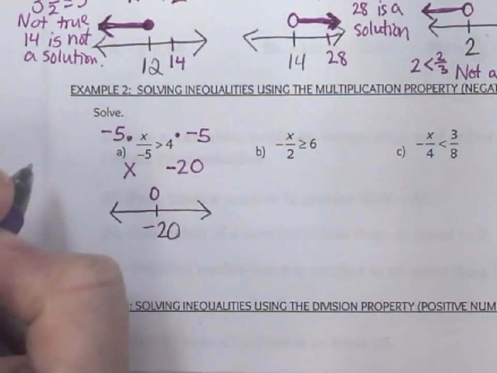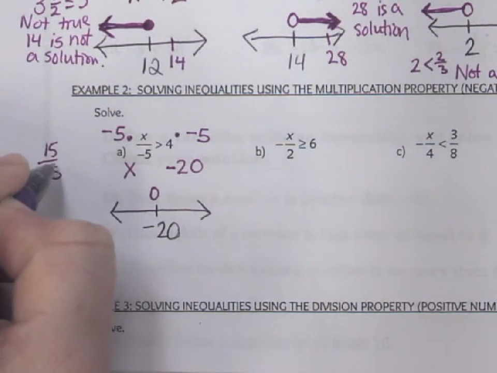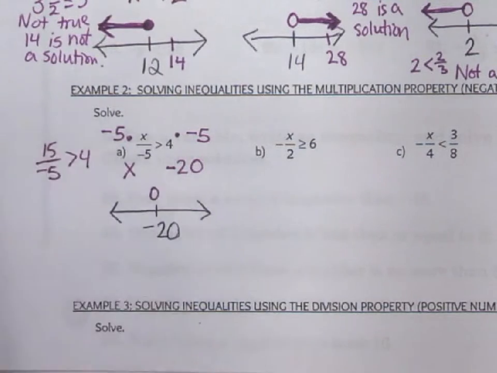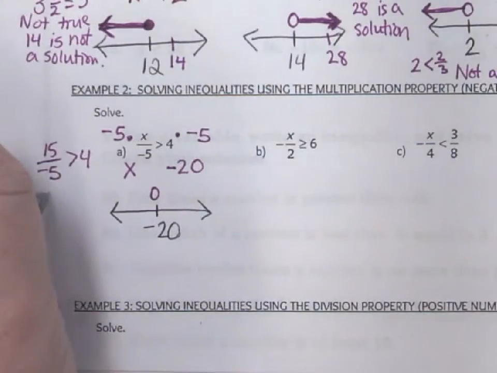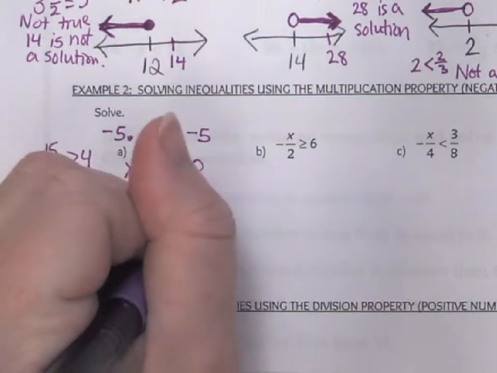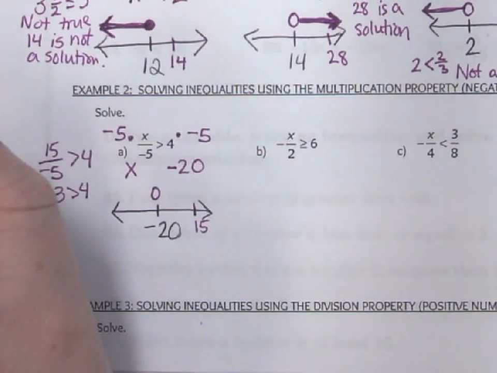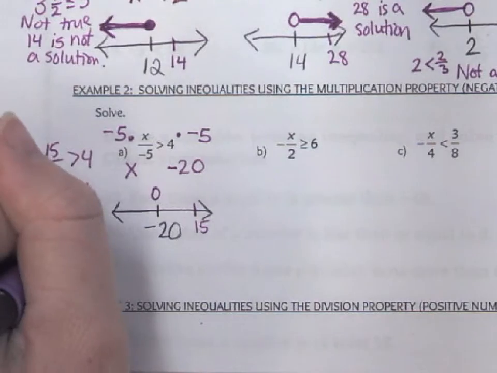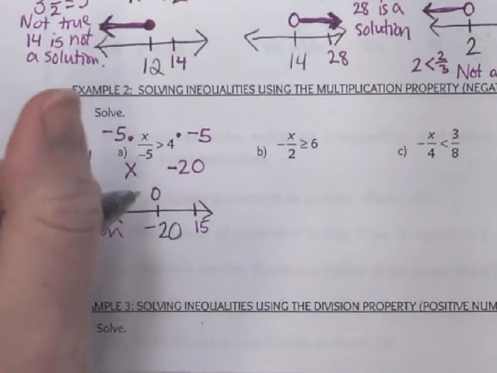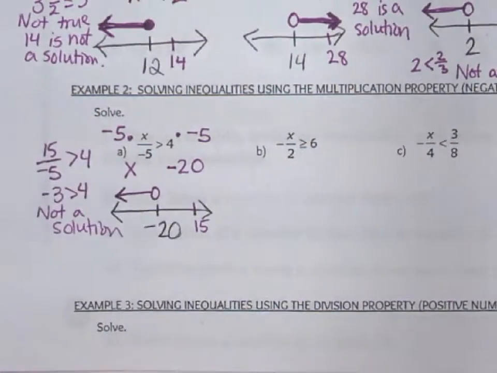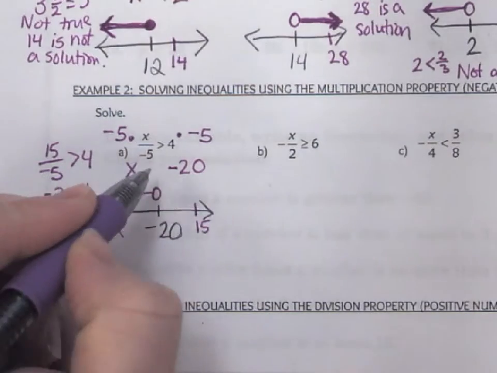15. Okay. So if I substitute 15 for x, what is 15 divided by -5? -3. Is -3 greater than 4? No. So this is not a solution. So instead of shading towards the 15, I'm going to shade away from the 15, so to the left. So my inequality is x is less than -20.